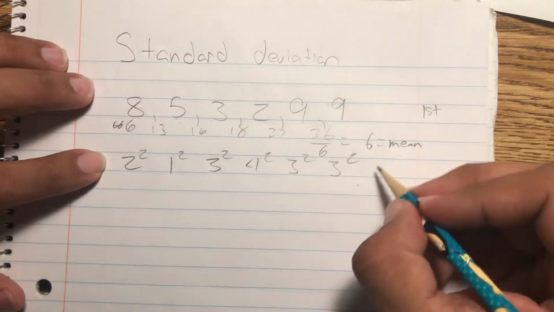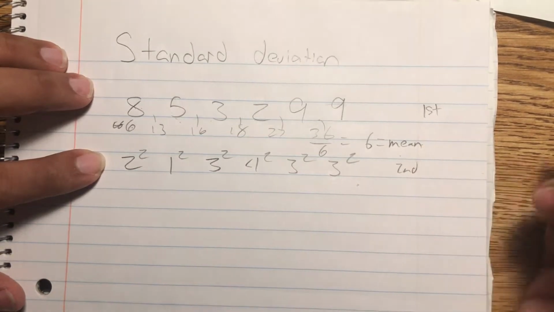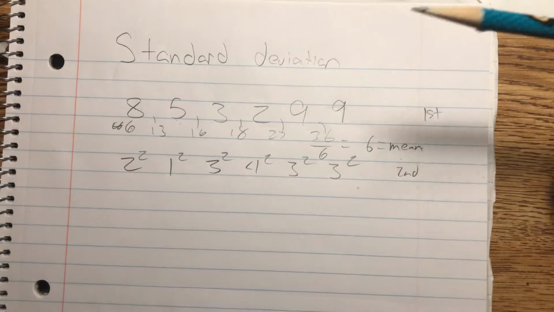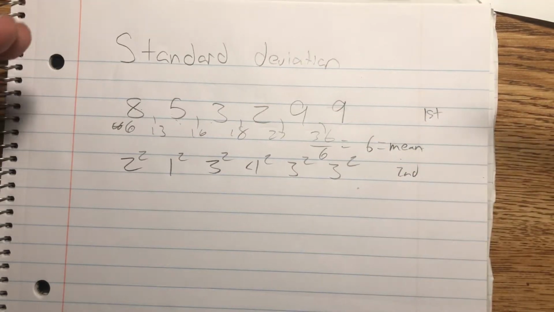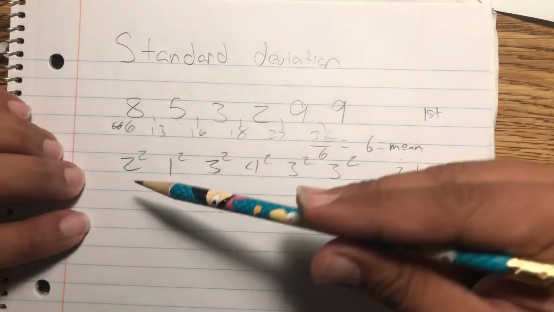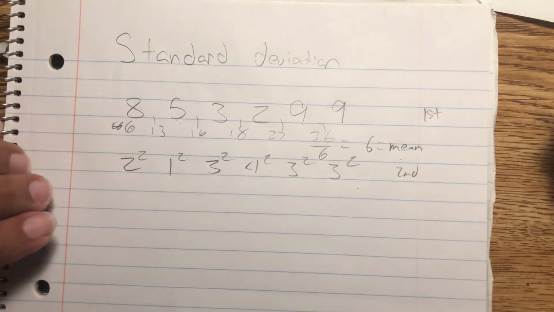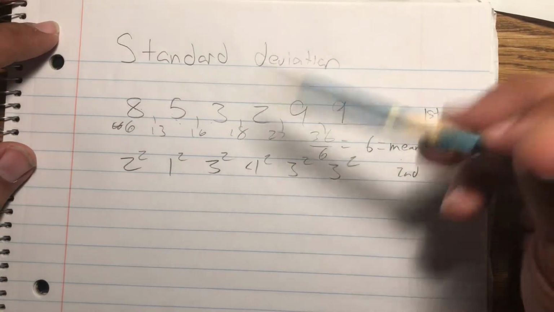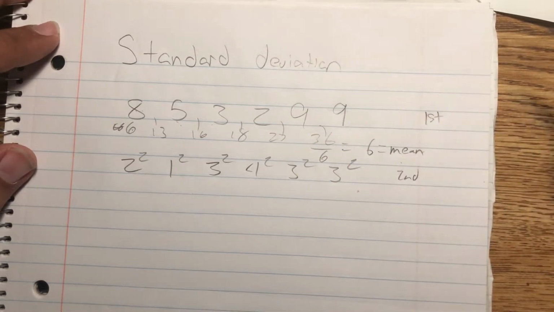Okay? So that was the second step. See how far each number is from 6? You could just subtract them and then absolute value. You could easily do that. Or you could just subtract them because you're going to square them anyway and they're all going to become positive. So any of those two things are acceptable. When there are numbers like this, it's very fast to do it the way that we just did.